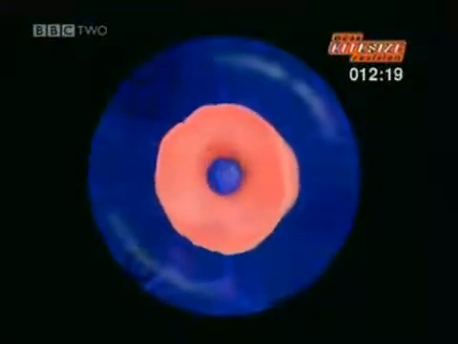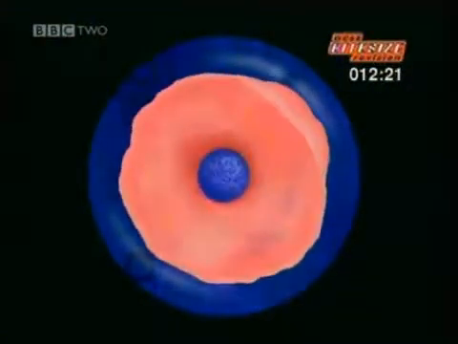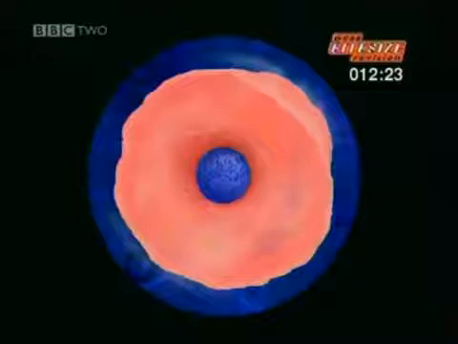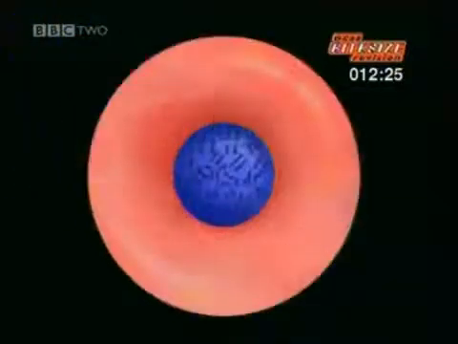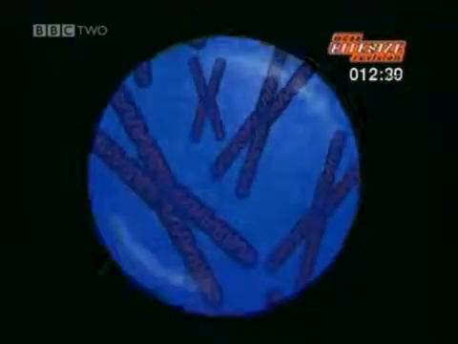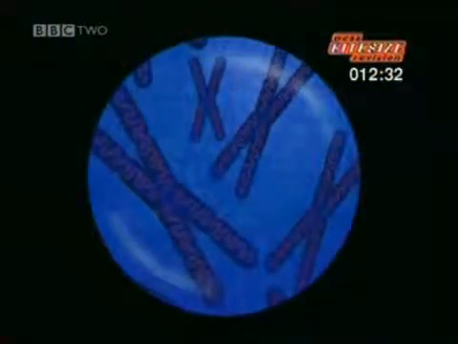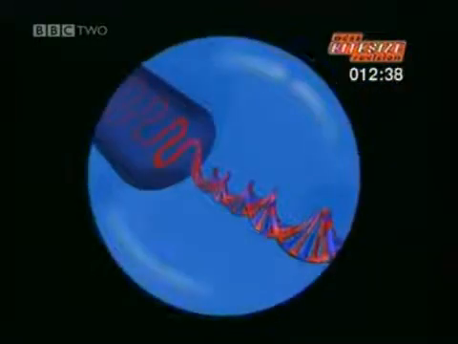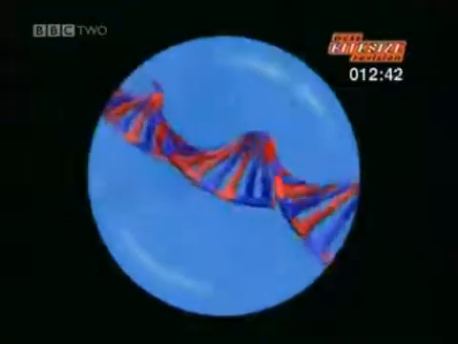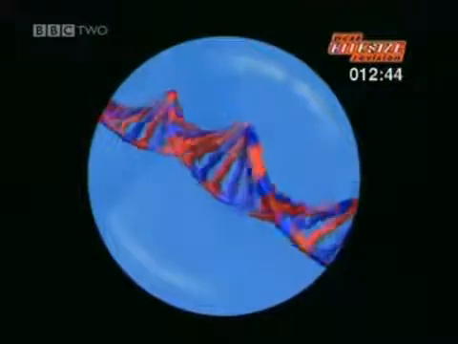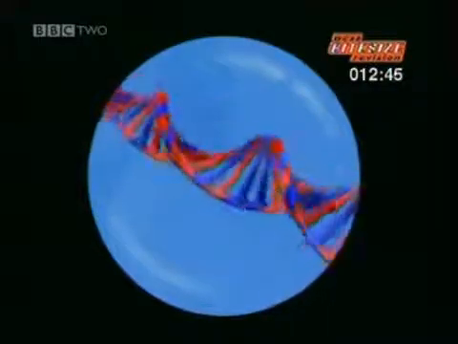Each cell contains a nucleus, which holds 23 pairs of chromosomes. All the information which is needed to make a human being is contained within these. They're made up of 2 strands of DNA twisted into this spiral shape. And along these spiral strands are found the genes, our own personal genetic codes.